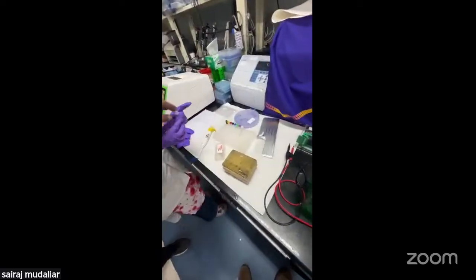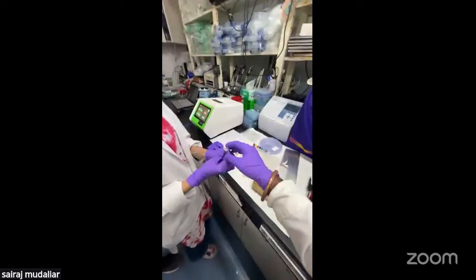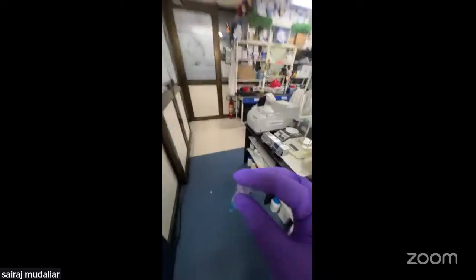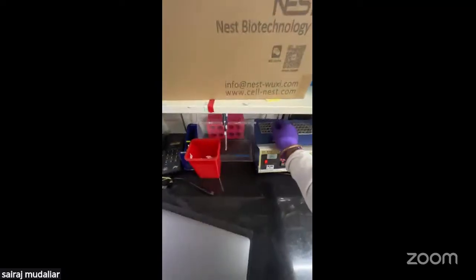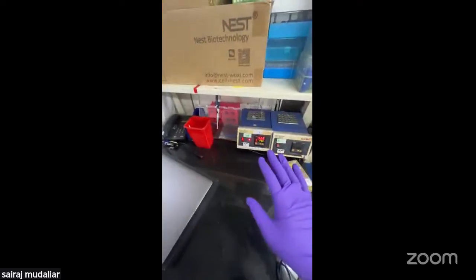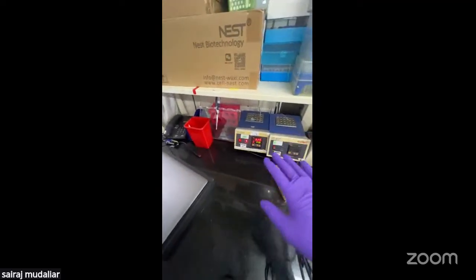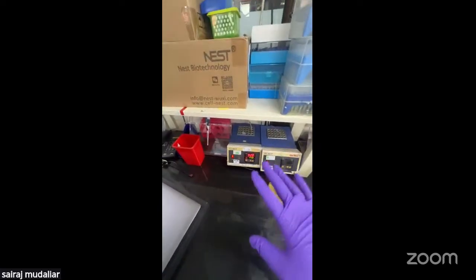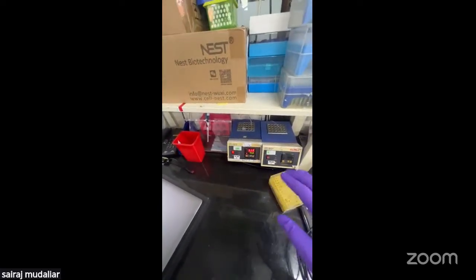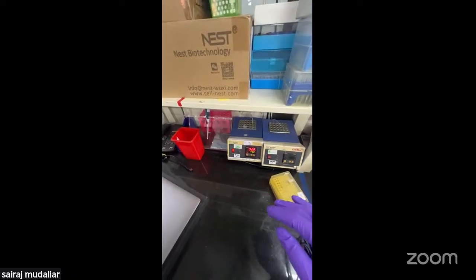We'll take the sample and incubate it in the hot air bath for 4 hours. During this process, the trypsin goes and cleaves the proteins which are present in the unfolded state, which results in the formation of the peptides.